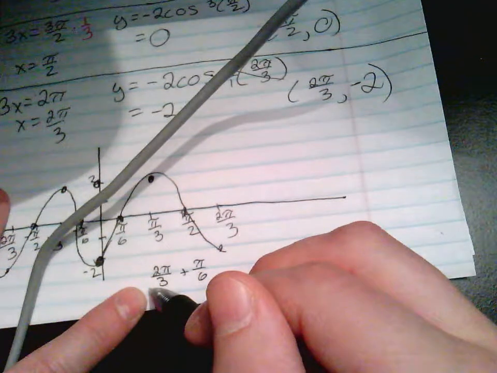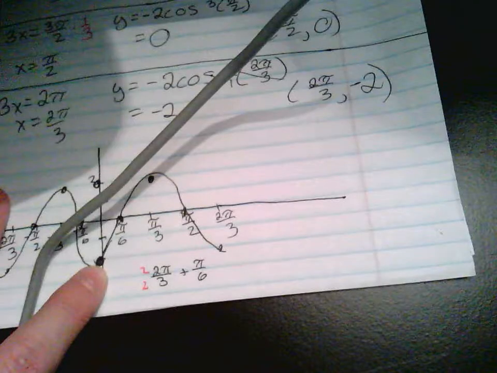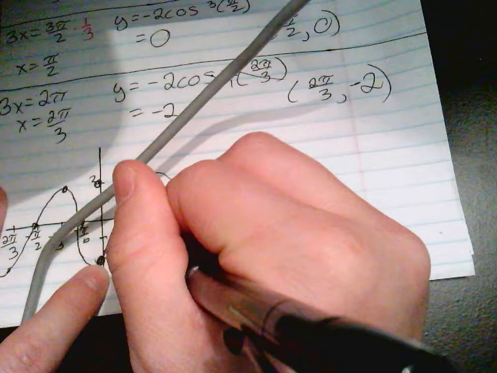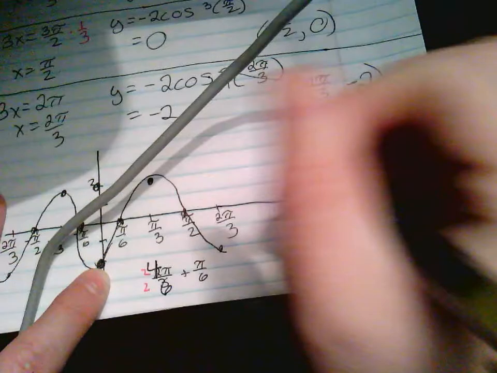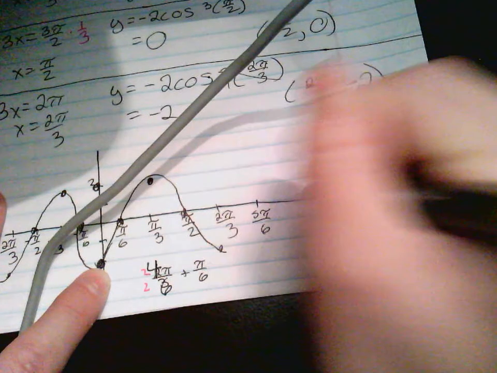Okay, so that's going to turn into 4 pi over 6. 4 pi plus pi is 5 pi over 6. Okay, 5 pi over 6 plus pi over 6 is 6 pi over 6, which is going to be pi.